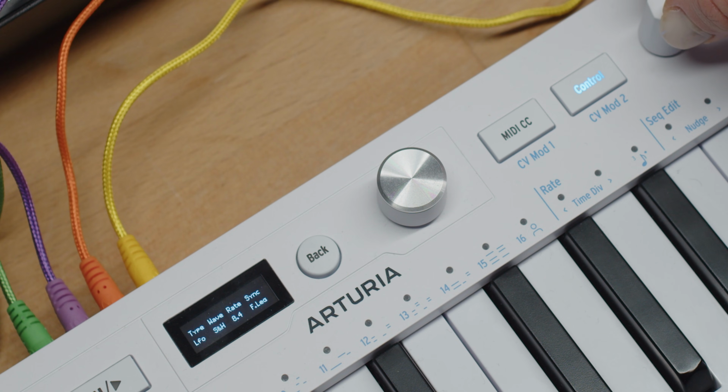With Mod 2 patched to the Mother 32 VCA CV input, this creates rhythmic or pulsing volume movement without touching the synth itself. You're not limited to LFOs here. For both Mod 1 and Mod 2, you can choose different modulation sources inside the KeyStep. Random generators, envelope-based modulation, or performance controls like aftertouch, velocity, and the modulation strip.